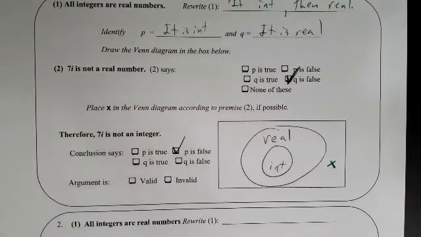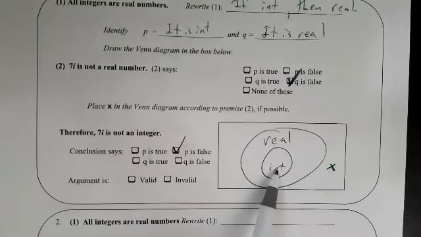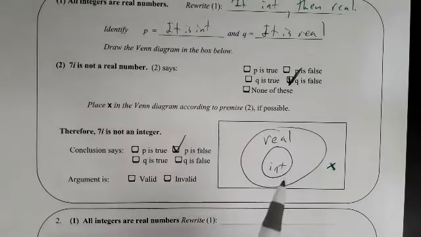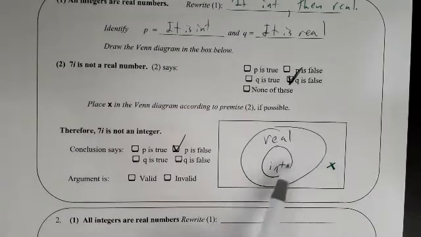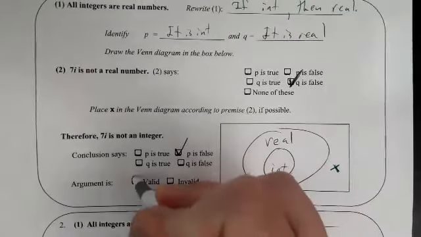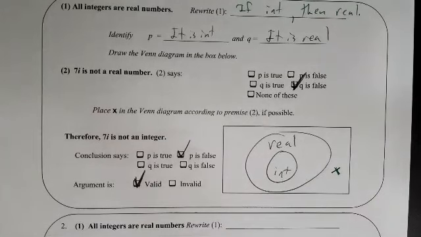Is this a valid or an invalid argument? So if it's not real, does that also guarantee that it's not going to be an integer? Only integers are real in this case, so yes. If we're on the outside of the real, it is guaranteed by the subset thing that it is also going to be outside that integer box or circle.